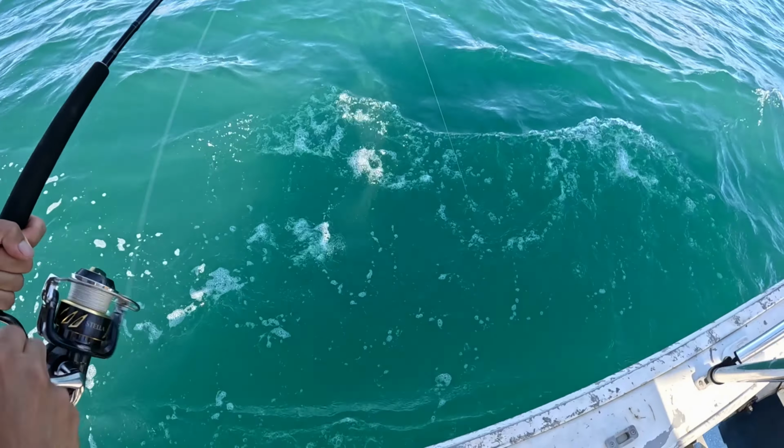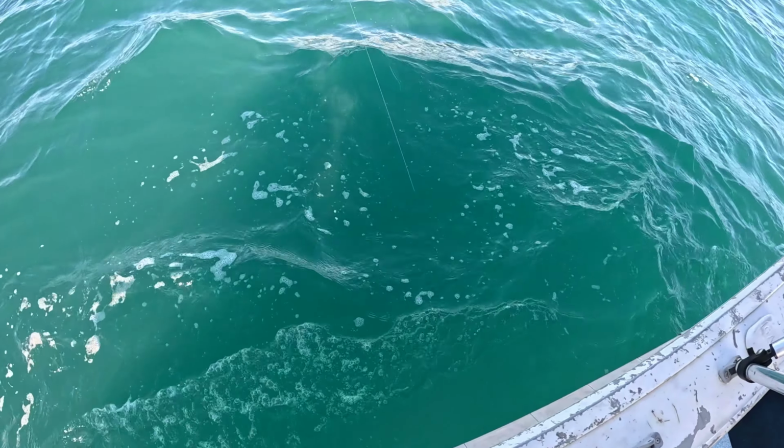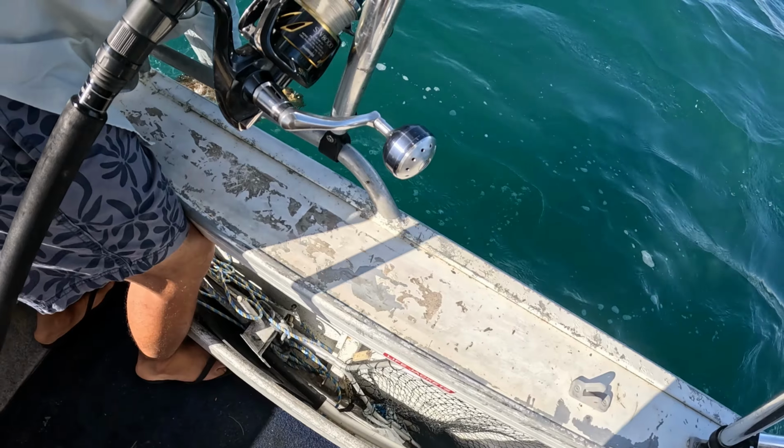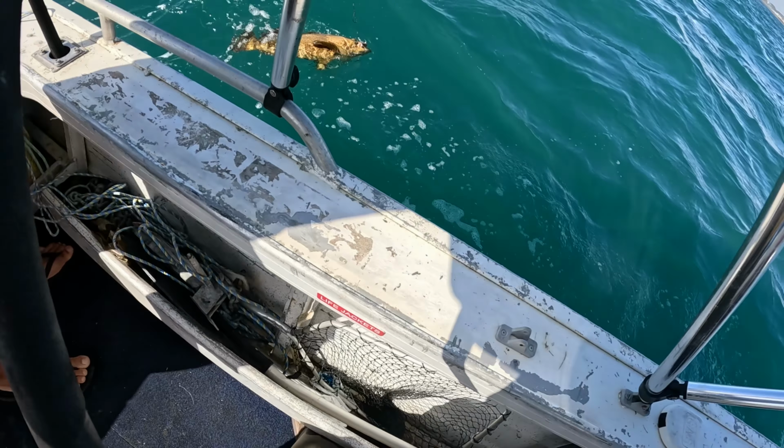Oh, what is it? Might be a barracuda, I reckon. It's not biting much. Whoa, it's a big cod on the live bait. That's a first for me. That is big. It's probably just good eating size actually. Yeah, I'll take this.